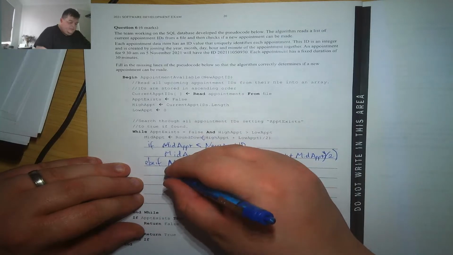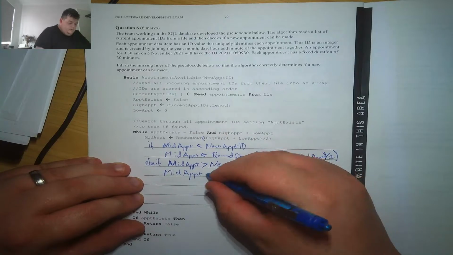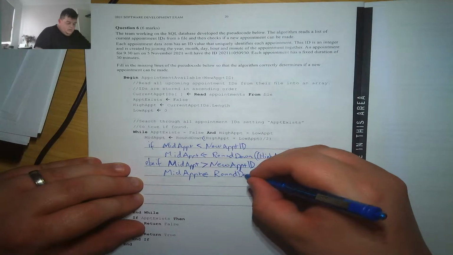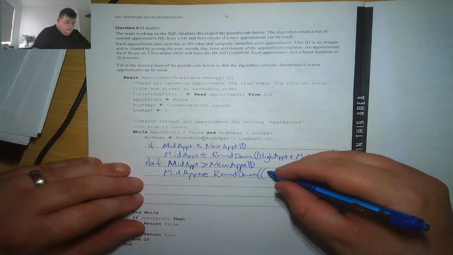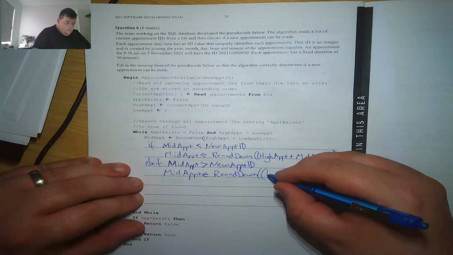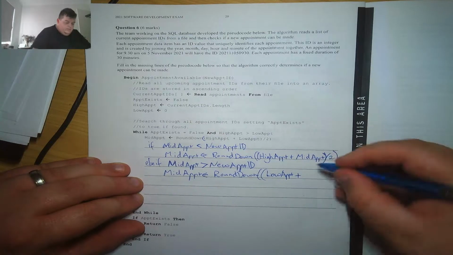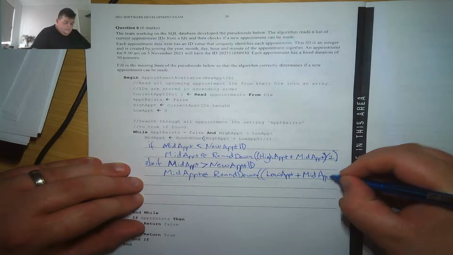Then the mid apt becomes round down, and we have low apt plus mid apt divided by 2.